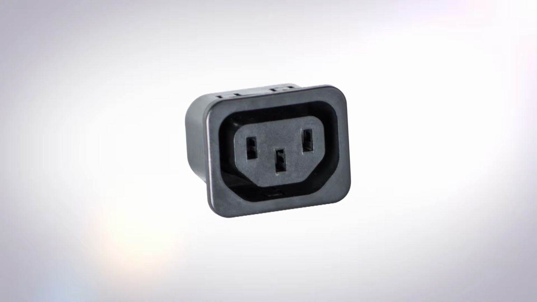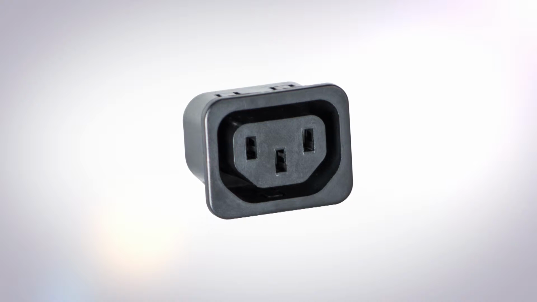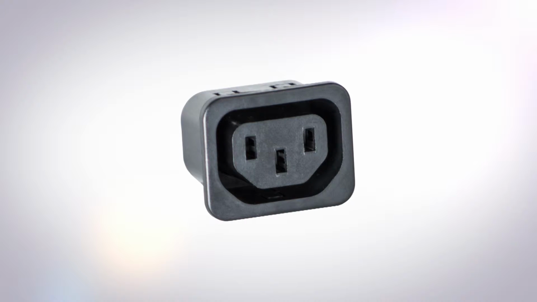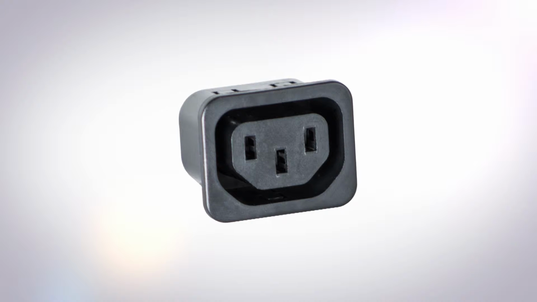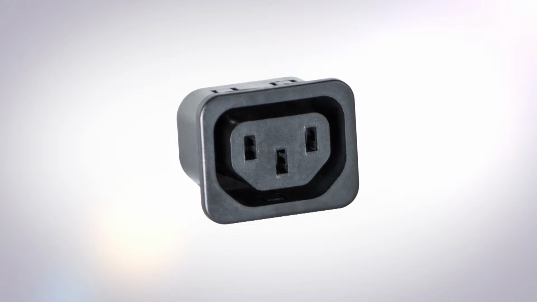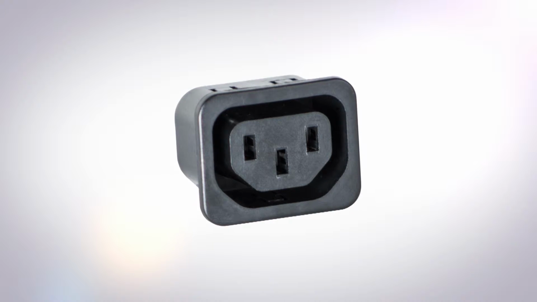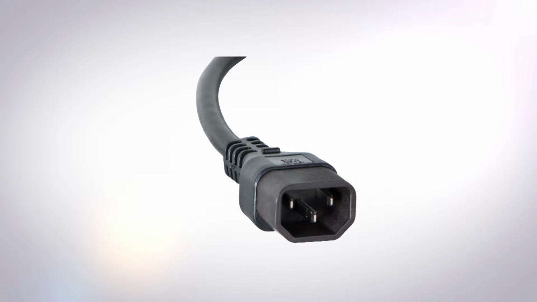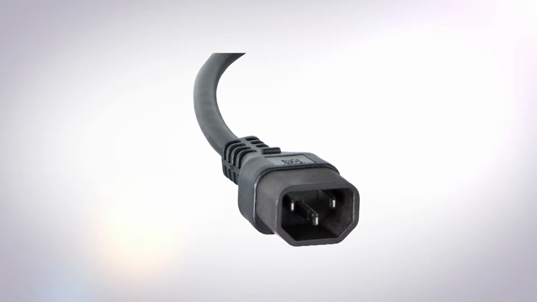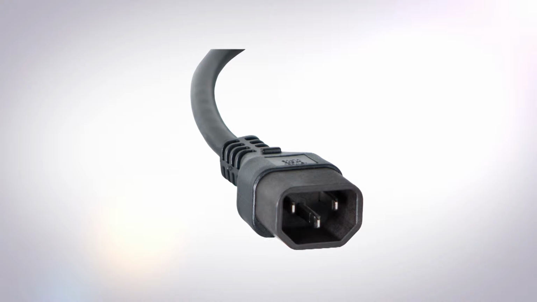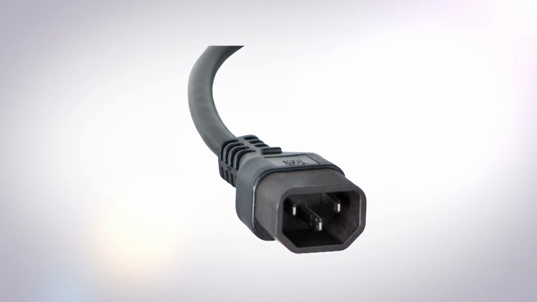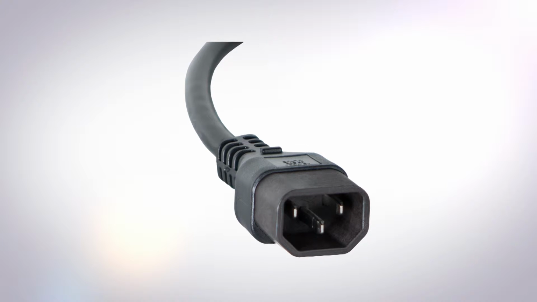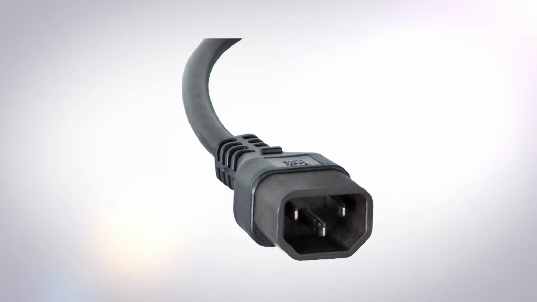In applications where vibration or transportation of the equipment could create unwanted power disconnections, one may consider the use of a connector lock specifically designed for this family of products. And what about the IEC plug connector? The IEC plug connector is specifically designed to mate with the outlet and is commonly molded or assembled onto a piece of flexible cable. This is the IEC equivalent of a country-specific plug.